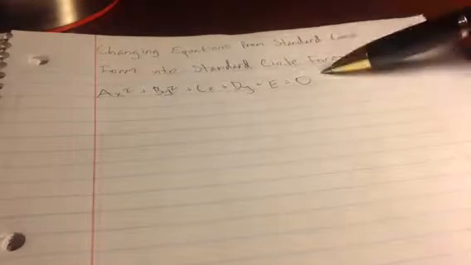Any conic can be described by an equation in this form: ax squared plus by squared plus cx plus dy plus e is equal to 0. So the equation of a circle, any circle, can be put in this form. The equation of any ellipse can be put in this form, and so on for all the conics. So this is what is meant by standard conic form.